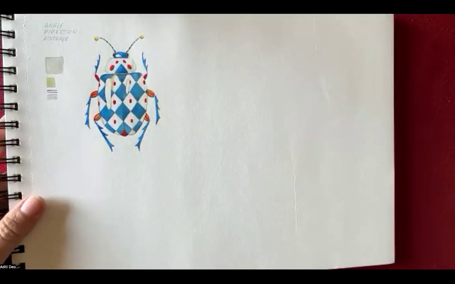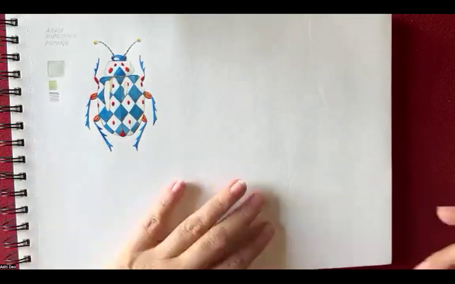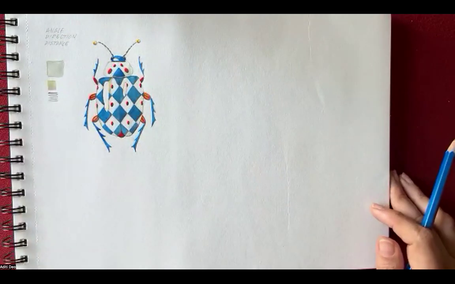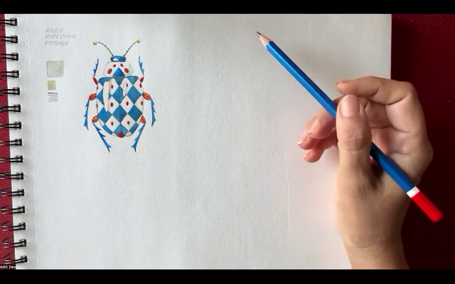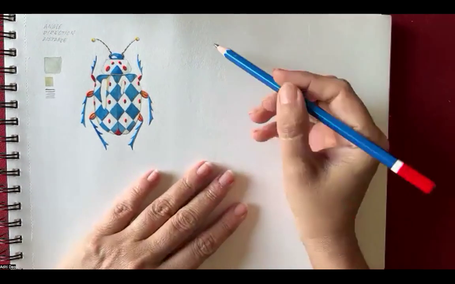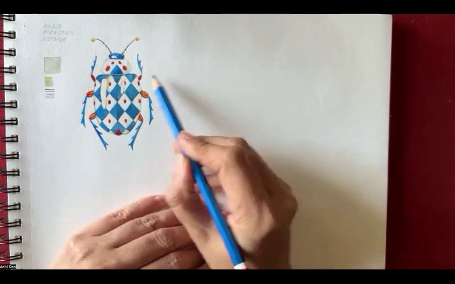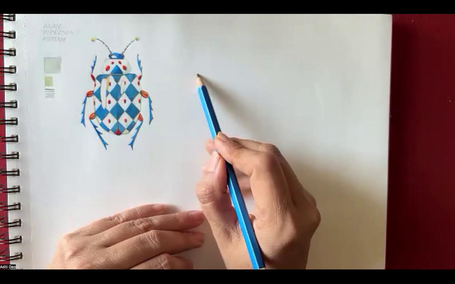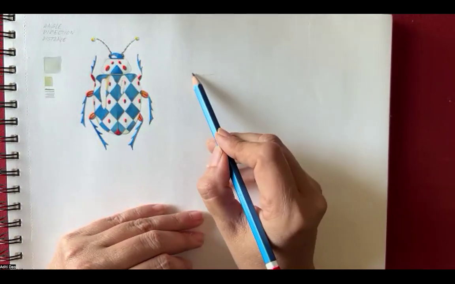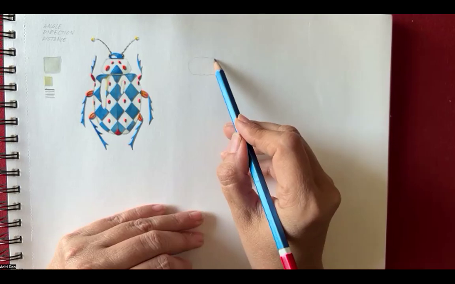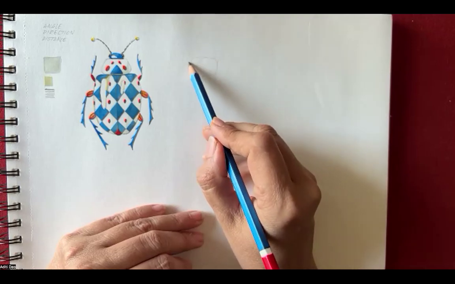I'm just taking a very simple shape from the beetles that we have. Maybe I can do the one on the right, the top right. I start all of them from what I think is called the thorax section, because it's a medium size, manageable.